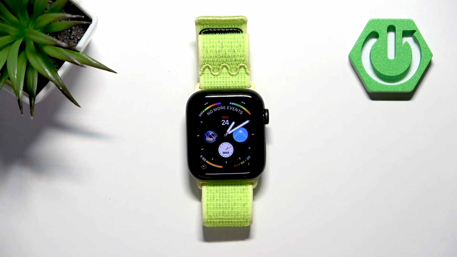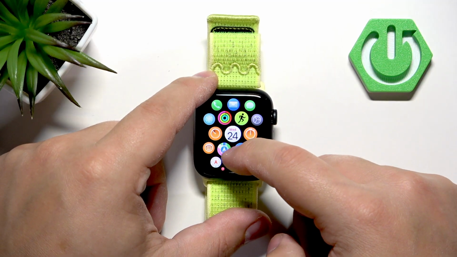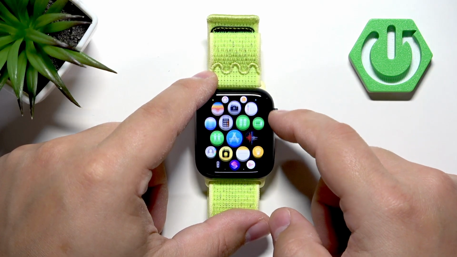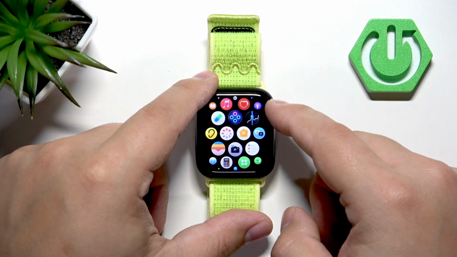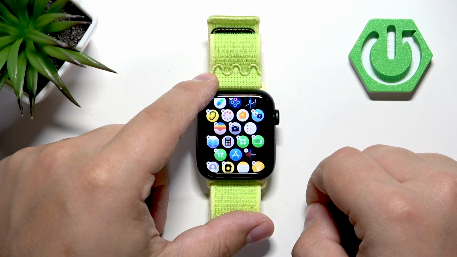First let's open the app menu on our watch, and you can do it by pressing the Crown button. And here we have it, and we can change a couple of things in this menu. First thing we can change is the layout of the menu. So if you press and hold on one of the icons, it should open the edit mode.